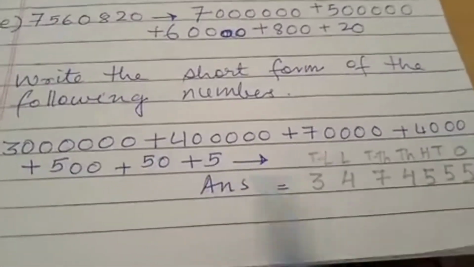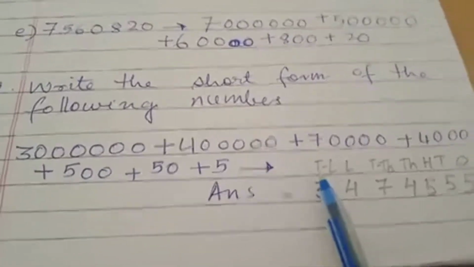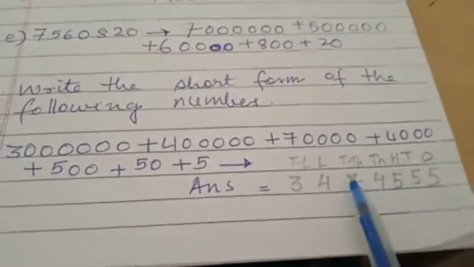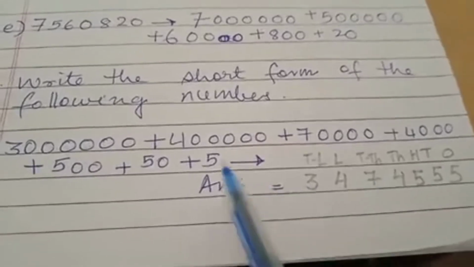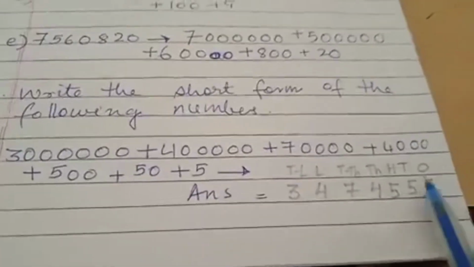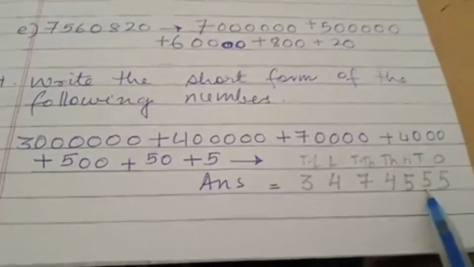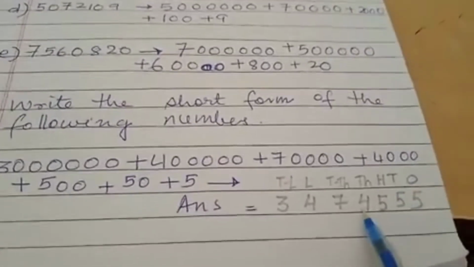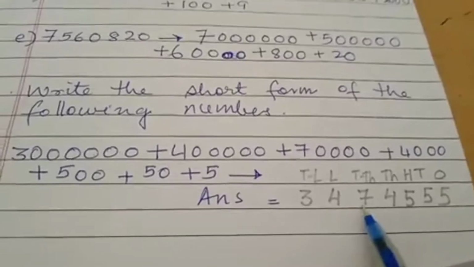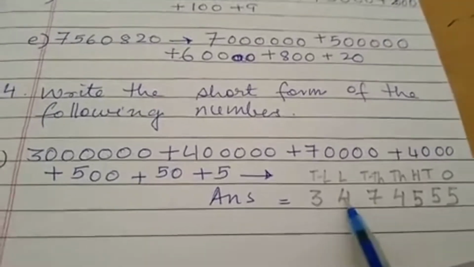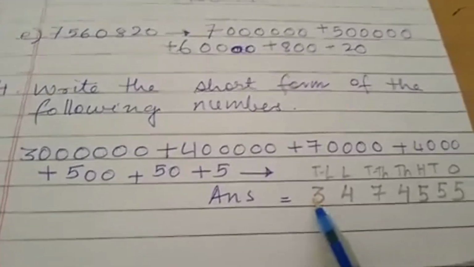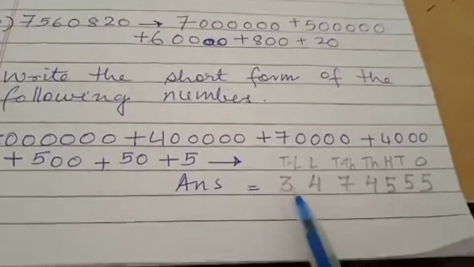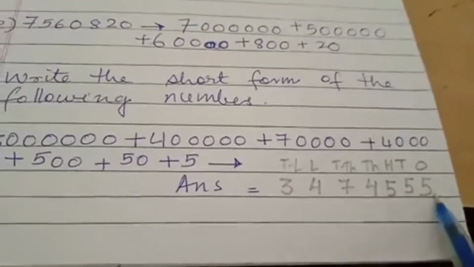The place values are given. You will have to just add them up or arrange them according to the places and write them down. So if we see, 5 is in the ones place, 50 means 5 in the tens place, 500 means 5 in the hundreds place, 4,000 means 4 in the thousands place, 70,000 means 7 in the 10,000s place, 4 lakh means 4 in 1 lakh space, and 30 lakh means 3 in 10 lakh space. So the number comes as 3, 4, 7, 4, 5, 5, 5.